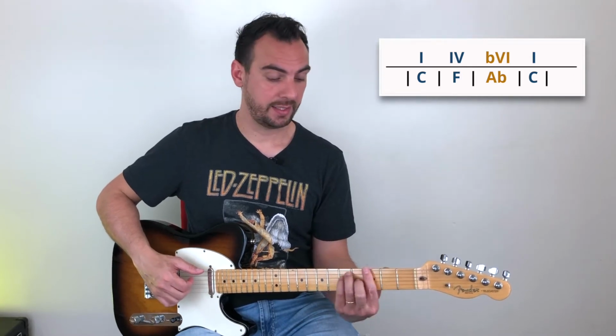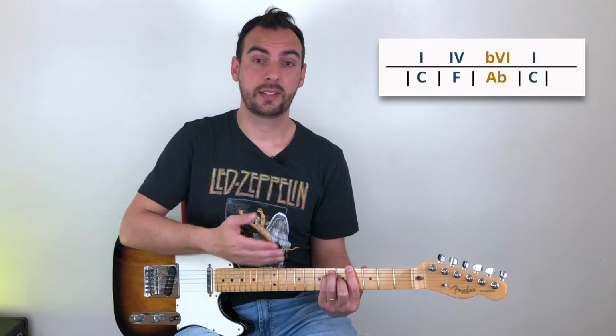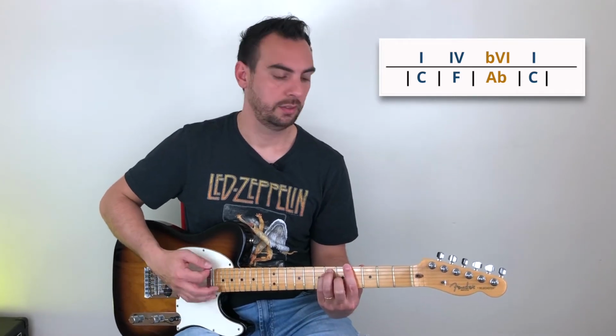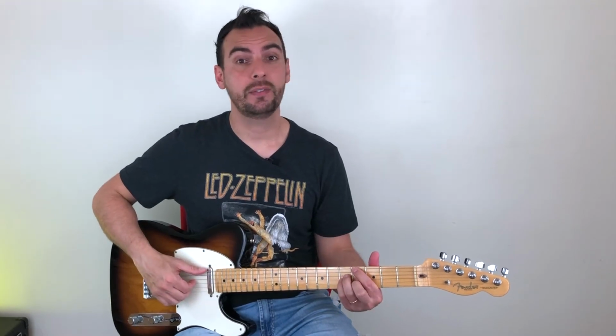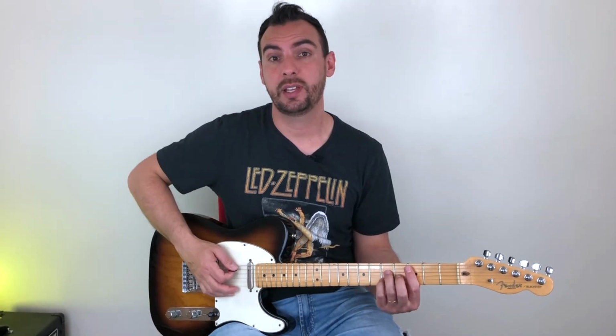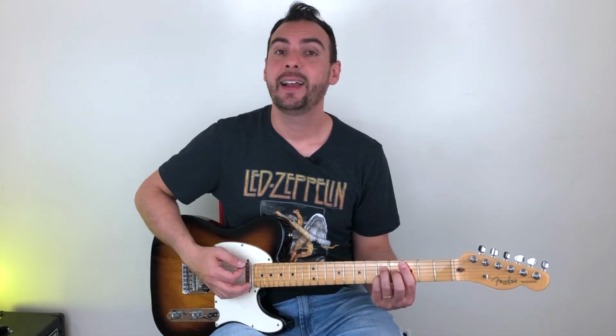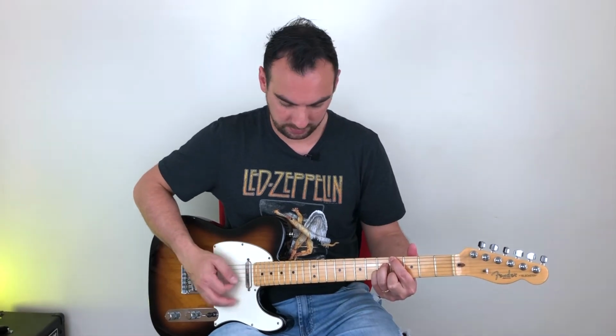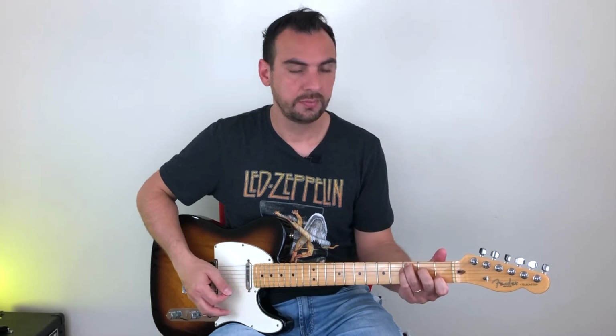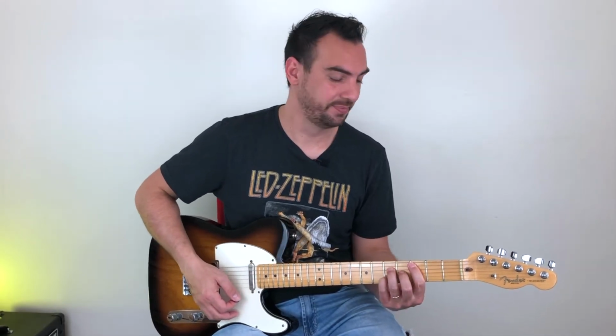Second option, 1st degree, 4th degree, flat 6th degree major, in this case A flat major, and C. You can use the chords with the 7th, so in the key of C minor, the A flat will be an A flat major 7. You can play C major 7, F major 7, A flat major 7, C or C major 7.